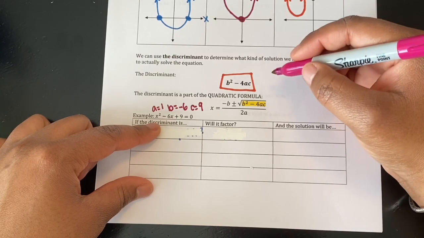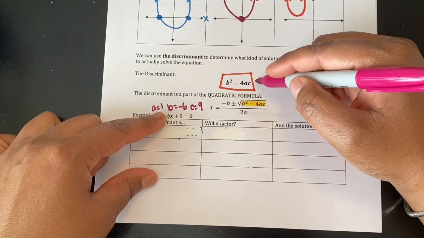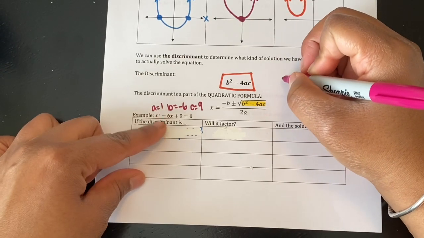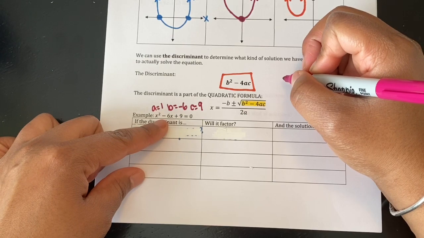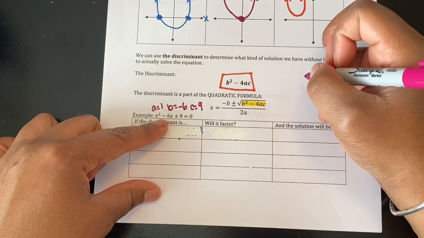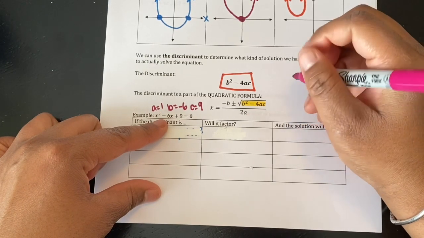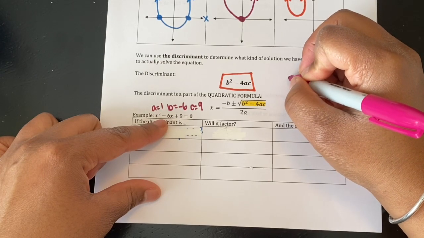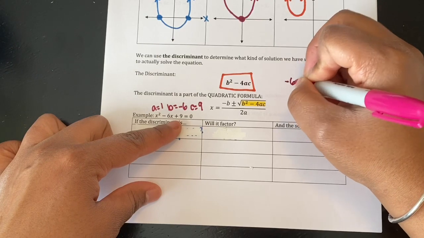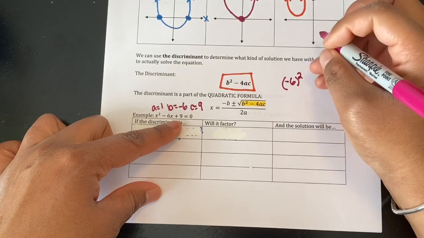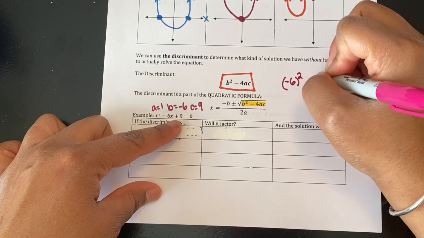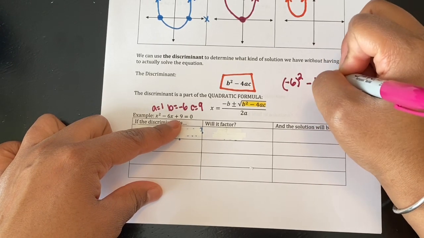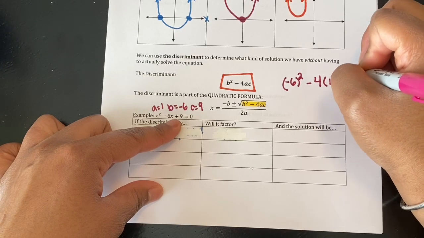Now I'm going to plug my a, b, and c into the discriminant. For this example, x squared minus 6x plus 9 equals 0, the discriminant would be b squared, which is negative 6 squared, minus 4 times a, which is 1, times c, which is 9.